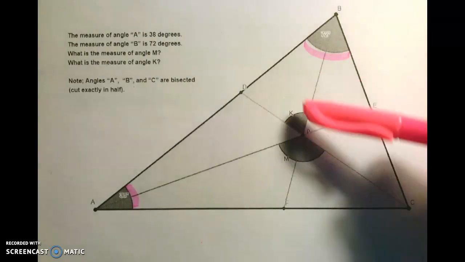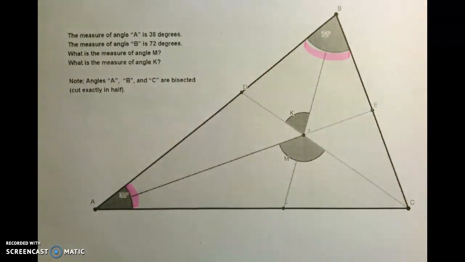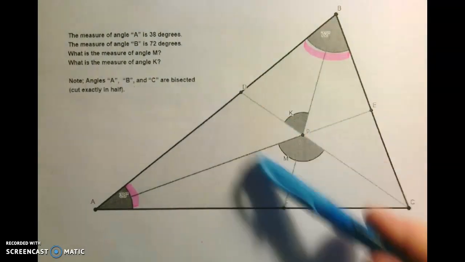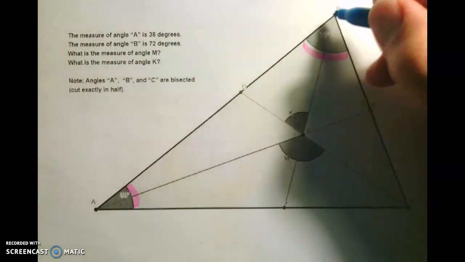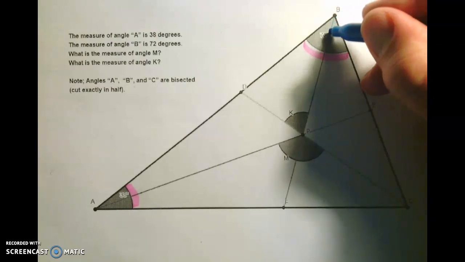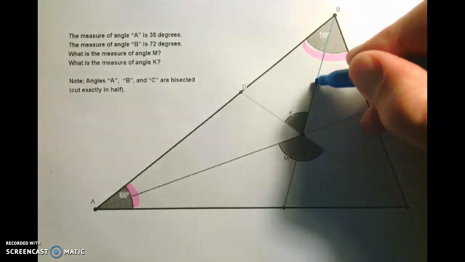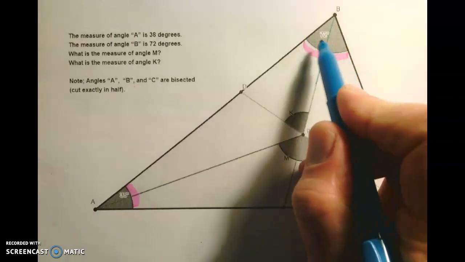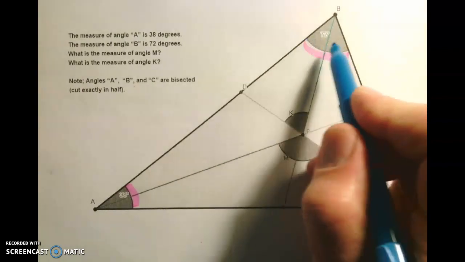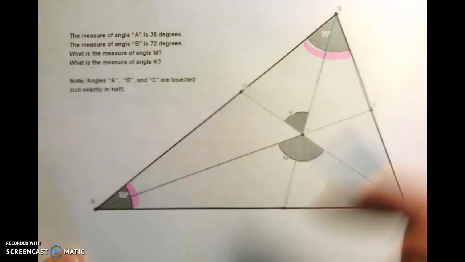And I want to take just a minute to explain what this problem is doing and what these other lines are. So first of all, this is called a bisector. This line in here, and what it means is that it's exactly cut this angle in half. And the same goes over here.